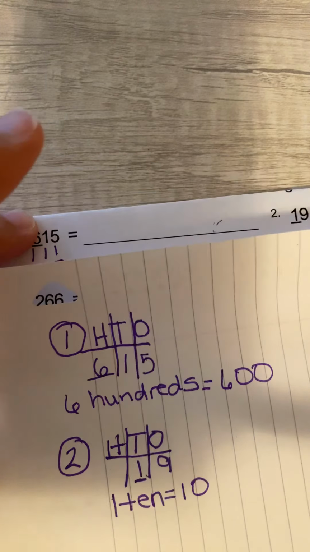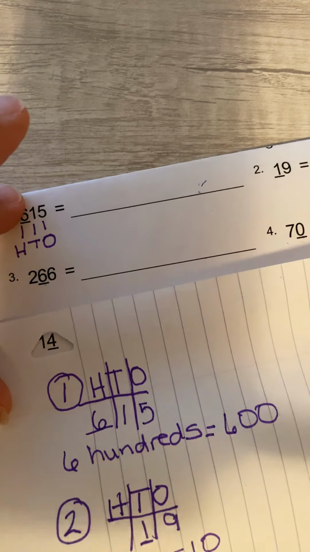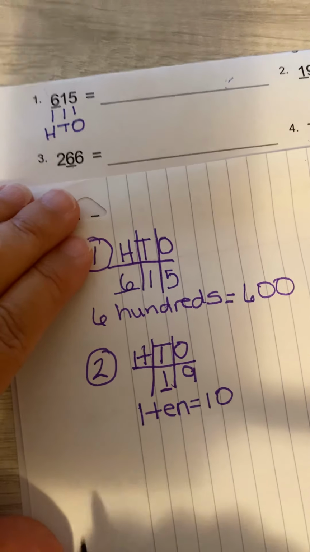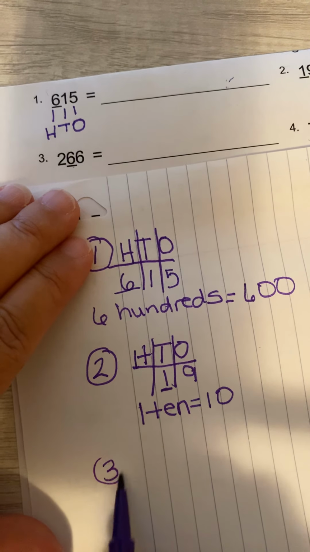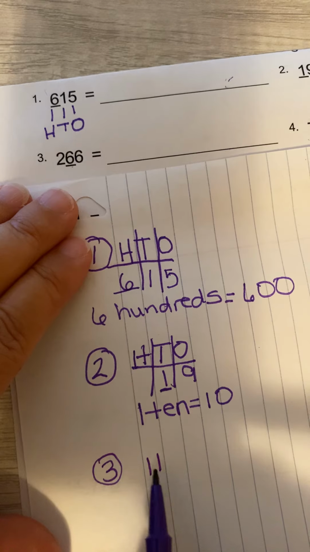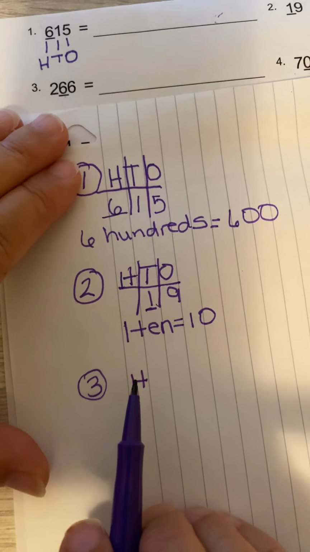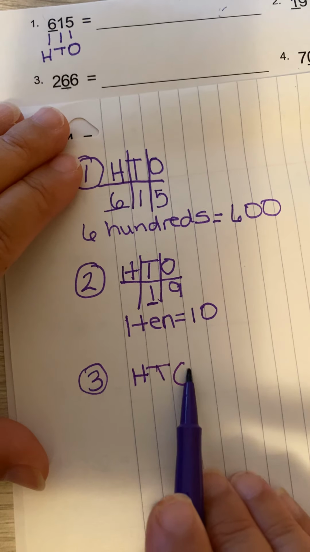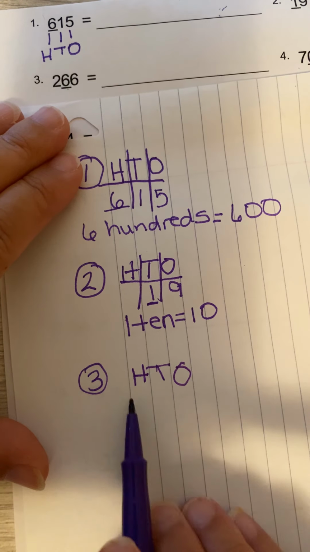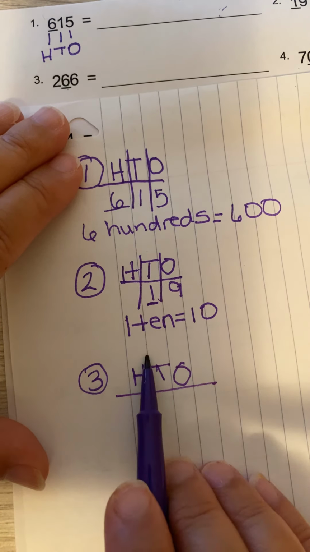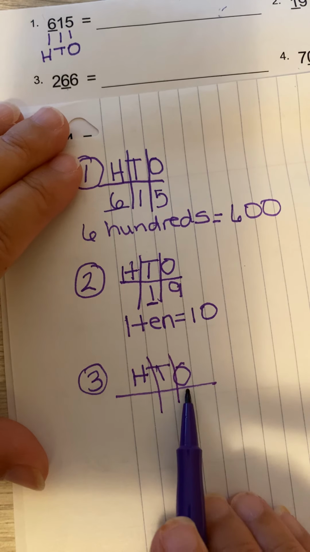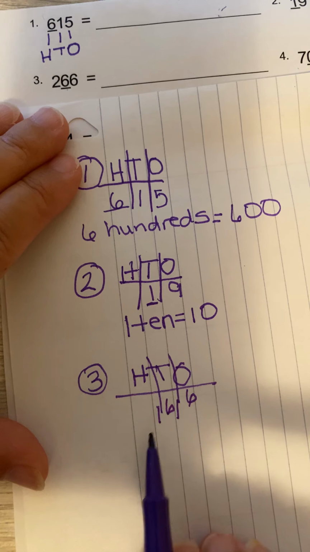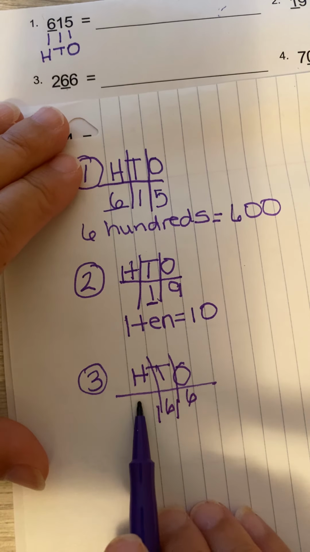All right, moving on to number 3, I have the number 266. I write number 3 on my paper, make my chart, hundreds, tens, and ones, and I start filling in with the ones place. I'm trying not to hit this camera, I'm so sorry. So I put a 6 here, a 6 here, and then a 2.